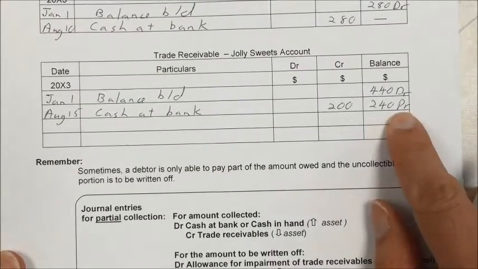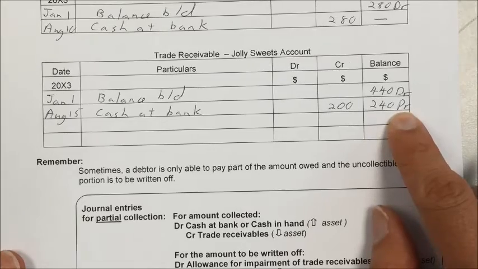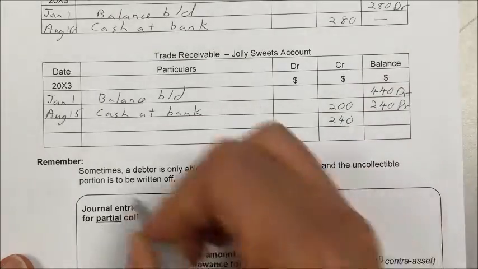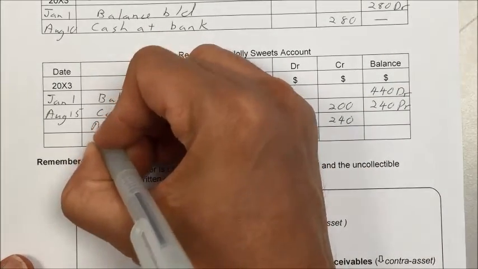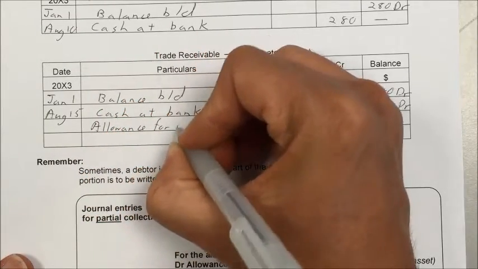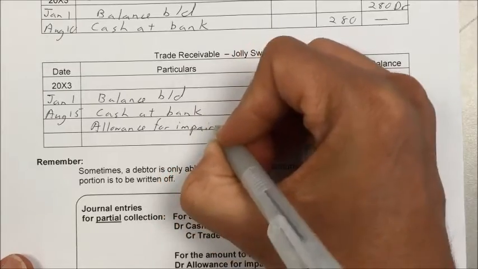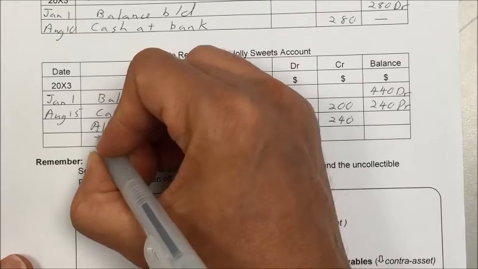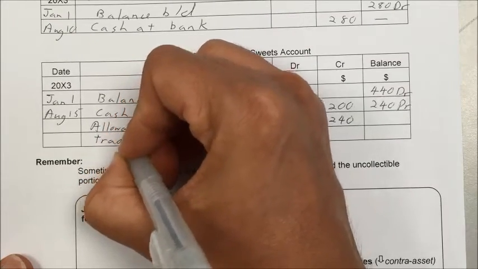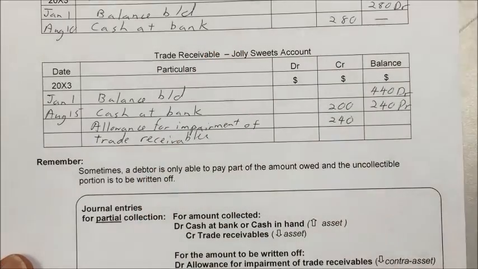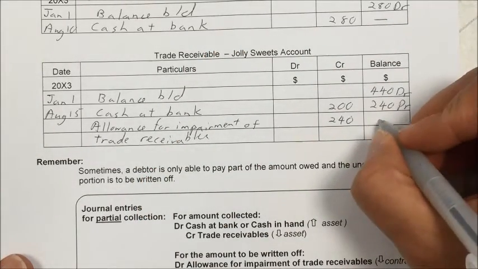However, you note that this $240 will be uncollectible and has to be written off. So we credit this account by 240 and debit allowance for impairment of trade receivables. And the account will be reduced to 0.